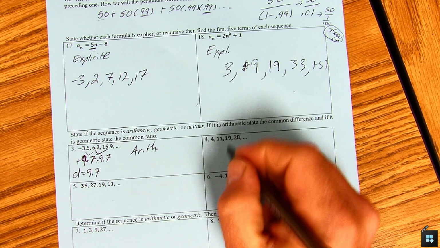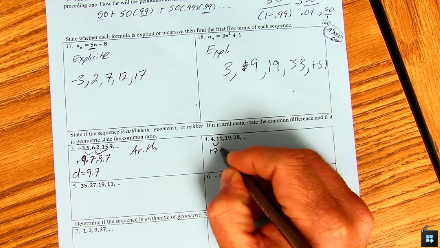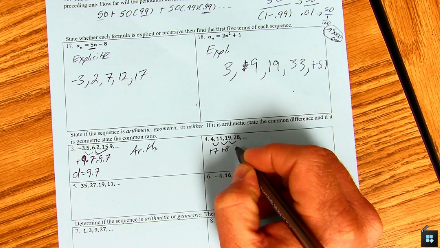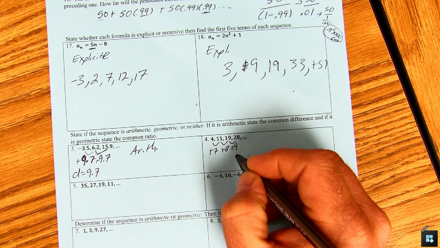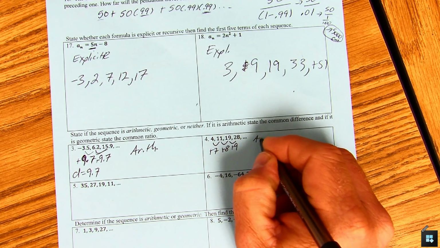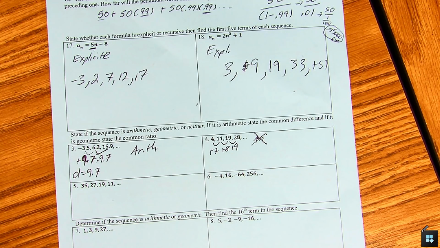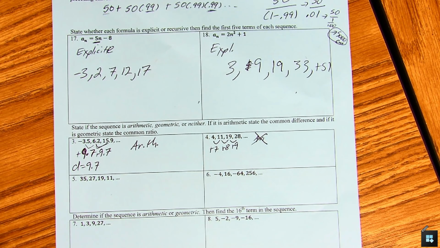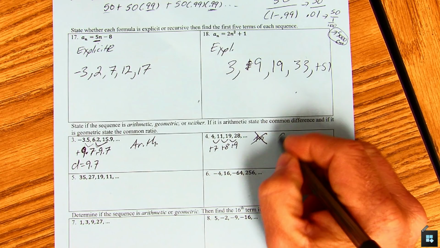We're done. Okay, to get from 4 to 11, I would add 7. 11 to 19, I would add 8. 19 to 28, I would add 9. So I know it's not arithmetic, so arithmetic is out. Geometric: 11 divided by 4 is 2.75. 19 divided by 11 is 1.72, so geometric is out.